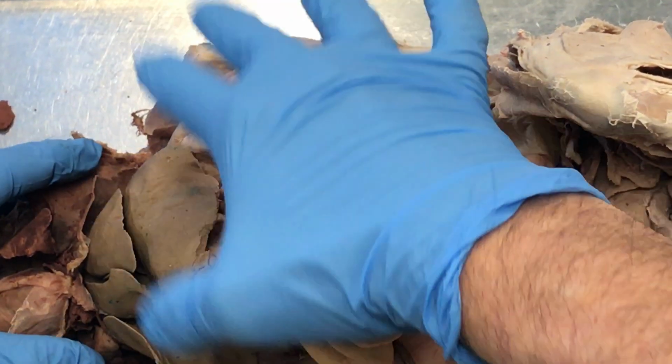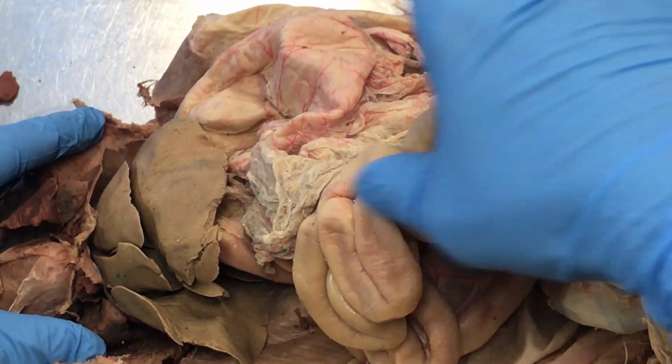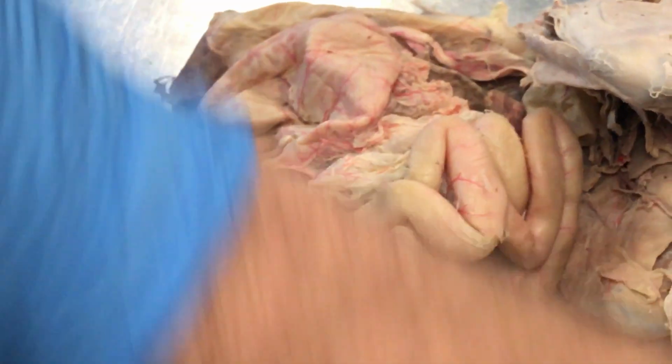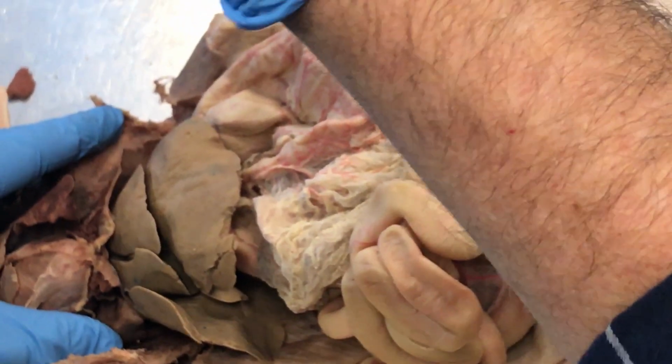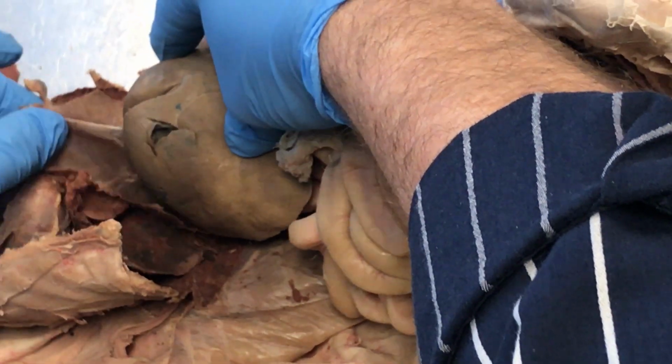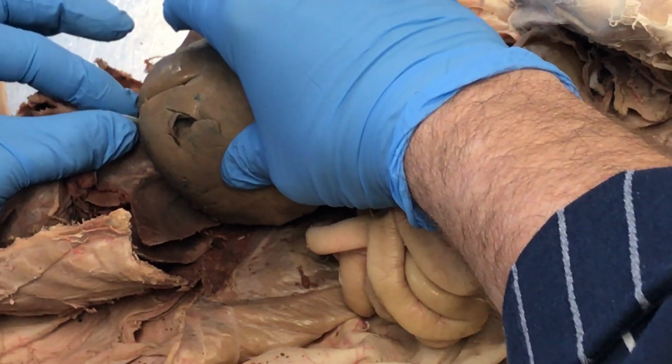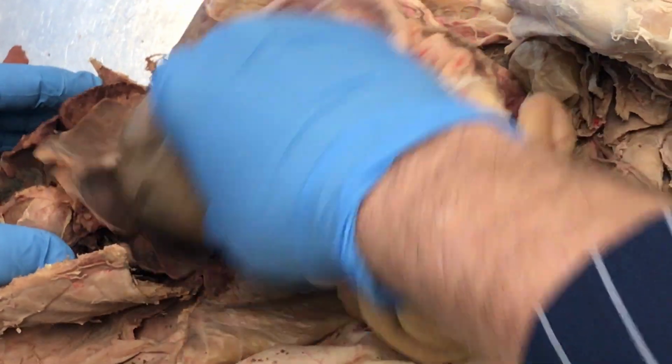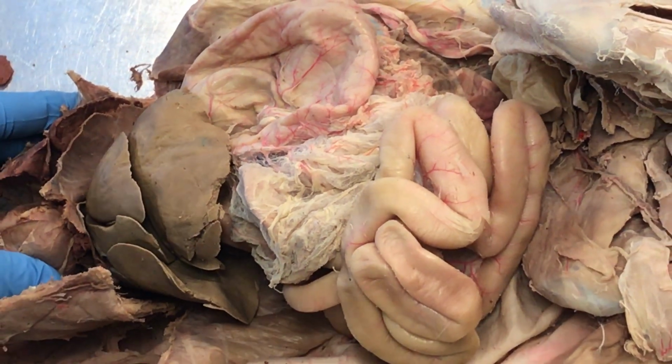Falciform ligament. The falciform ligament is nothing more than mesentery, just like we showed you here, but it sits in the midline like a shark's fin. It connects the diaphragm to the liver. So right here you can see there's diaphragm, here's liver, and that's the falciform ligament. Okay. Gallbladder, we talked about falciform.